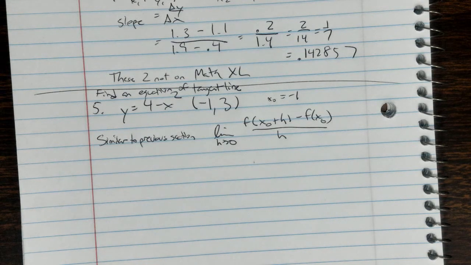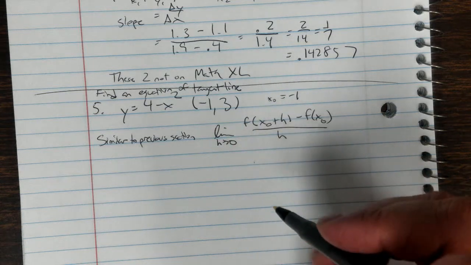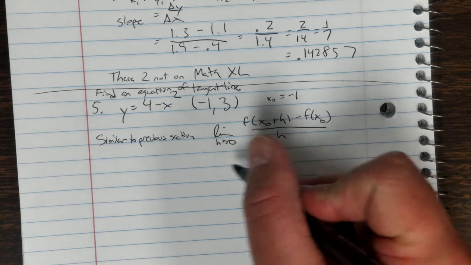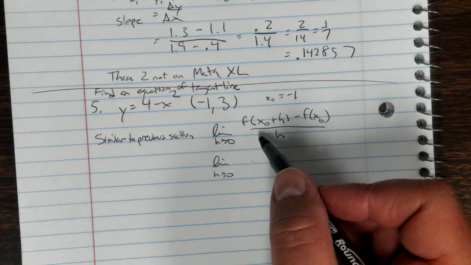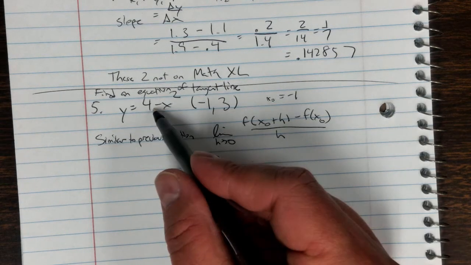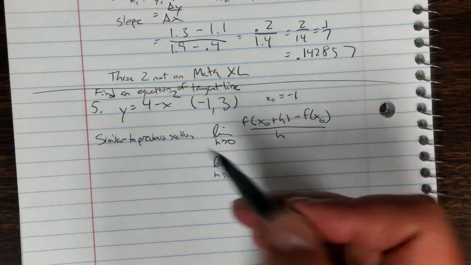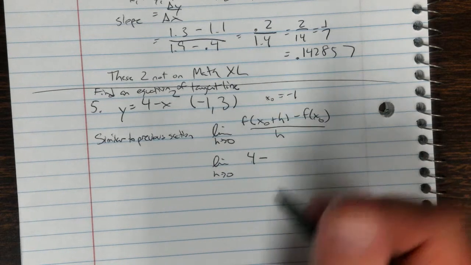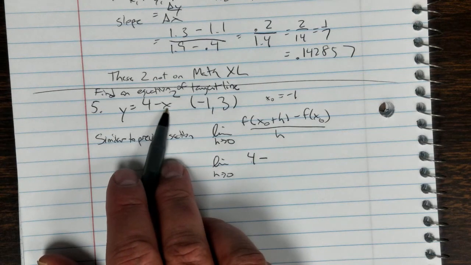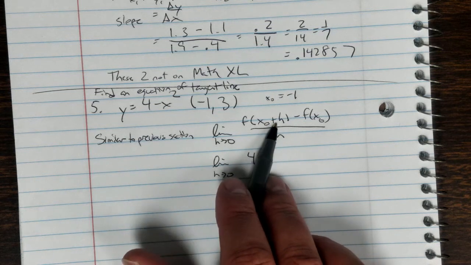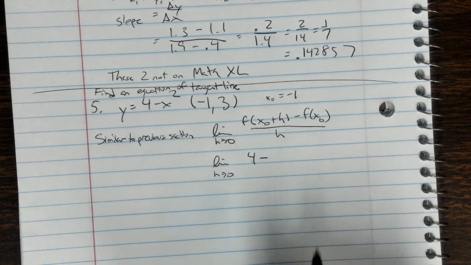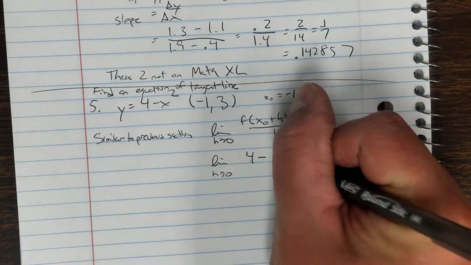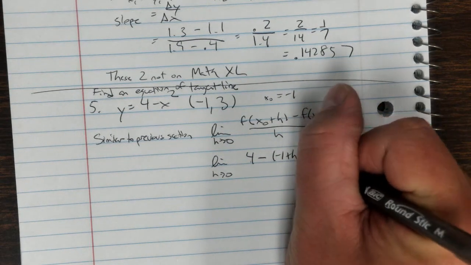So you have your limit as h approaches 0, and you put the f of x, which is the function, 4 minus. Now instead of x, you put x0 plus h, and in particular you plug in negative 1 for that. So you put negative 1 plus h, and then you put squared.